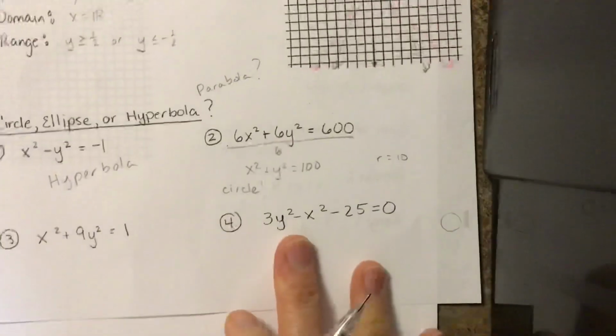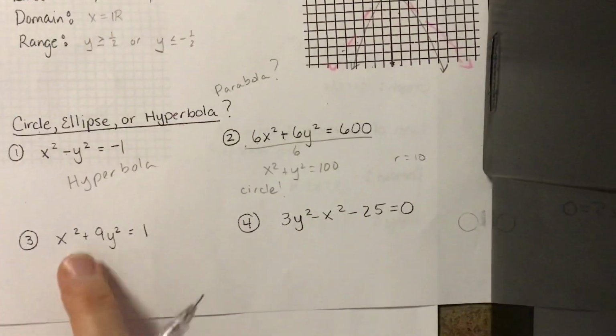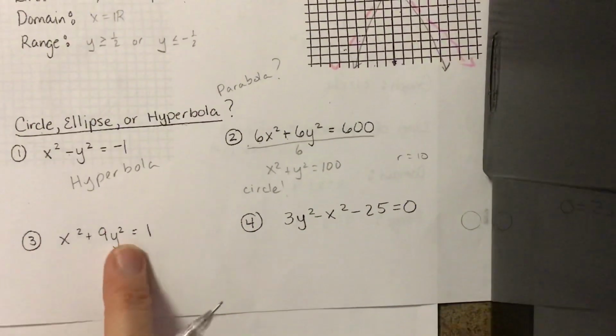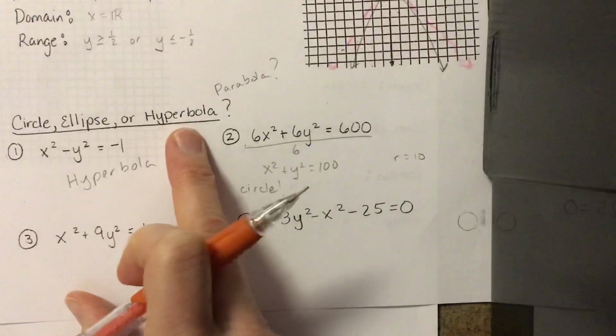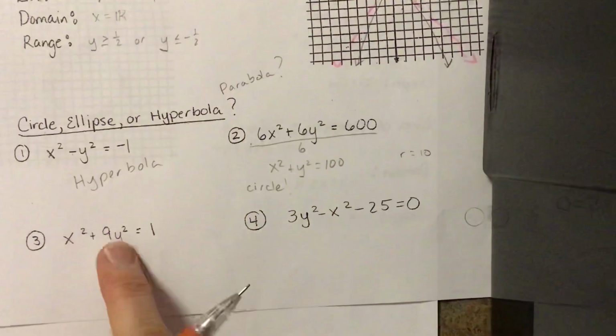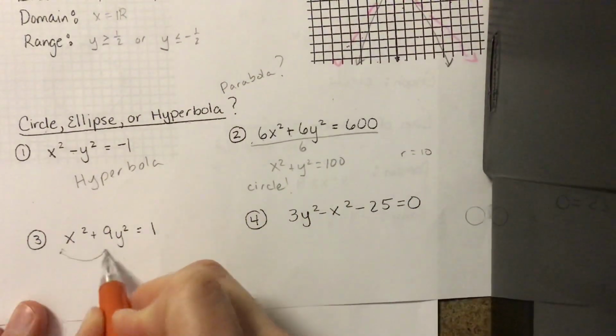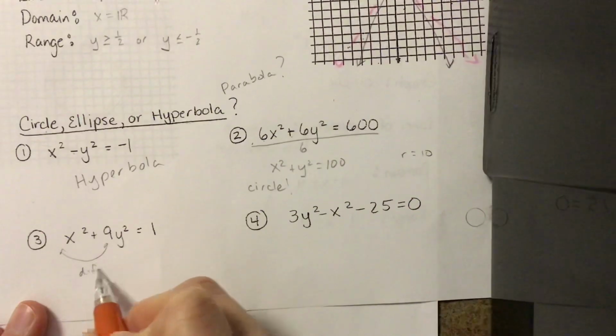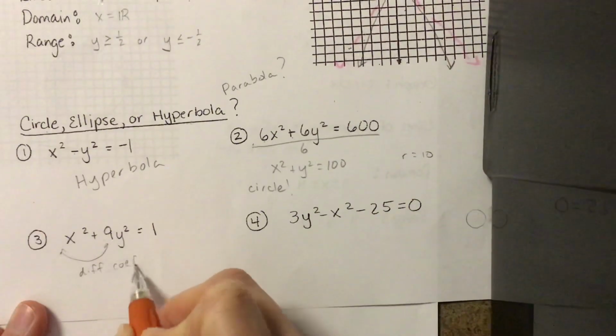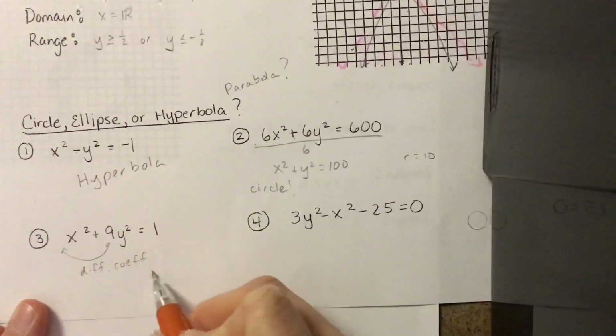Okay. 3 plus x squared, y squared. So it's not a hyperbola, not a parabola. Coefficients are different, right? Different coefficients. So this is an ellipse.